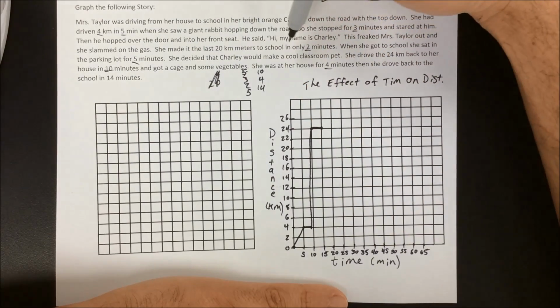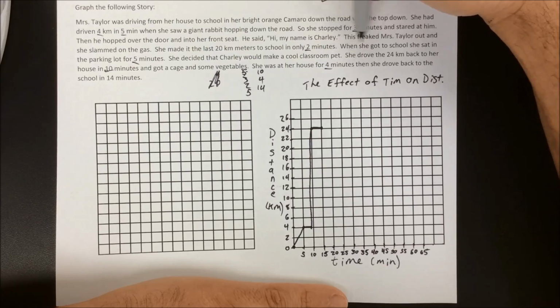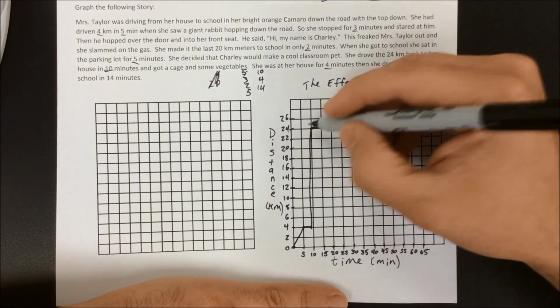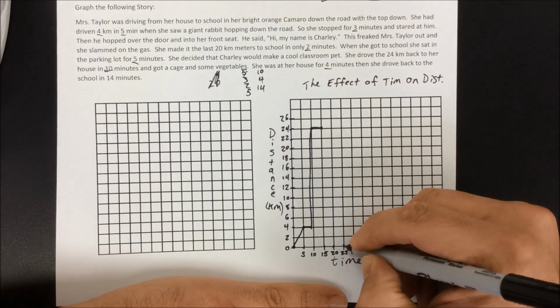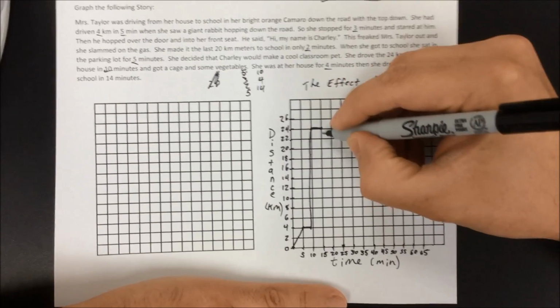She decided Charlie would make a cool classroom pet. She drove 24 kilometers back to her house in 10 minutes. So now she's going to go back 24 kilometers. So she's going to go all the way back down to 0. Right now she's at 15, and it takes her 10 minutes, so she's going to go down to the 25. So then I'll connect those dots.